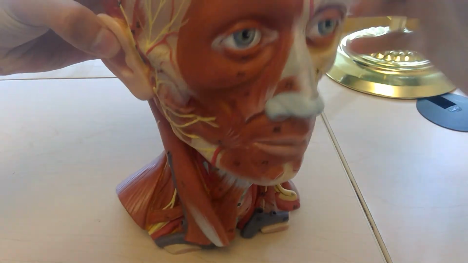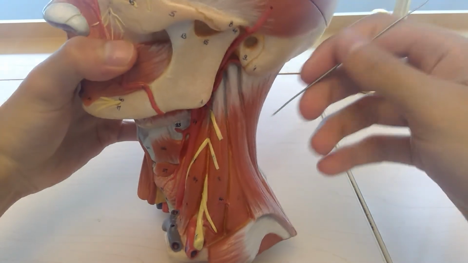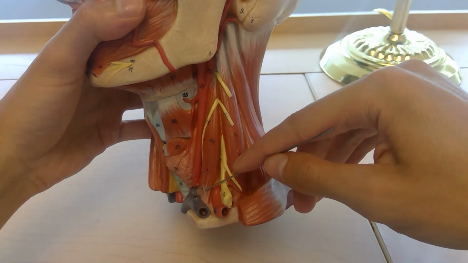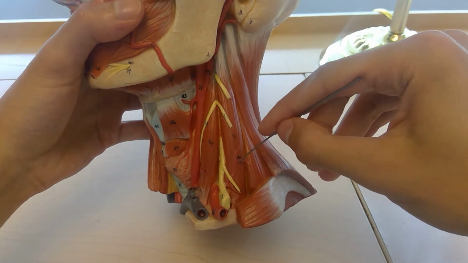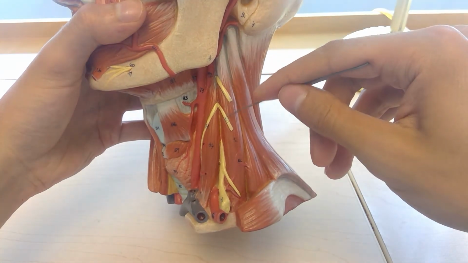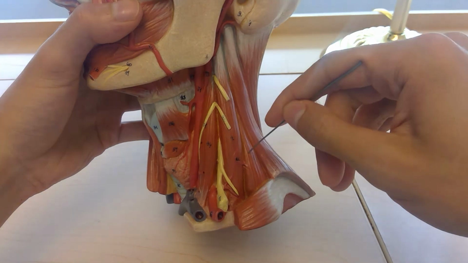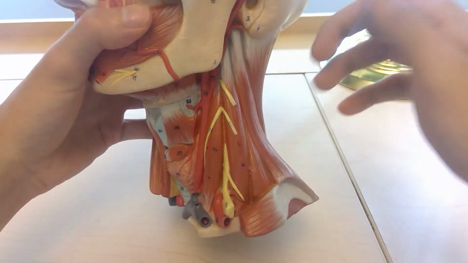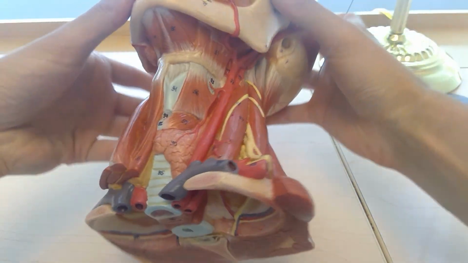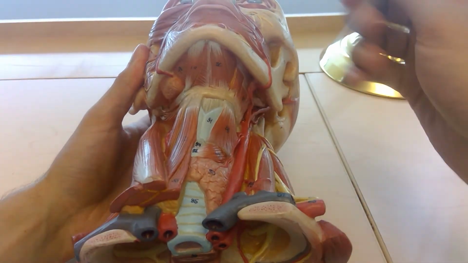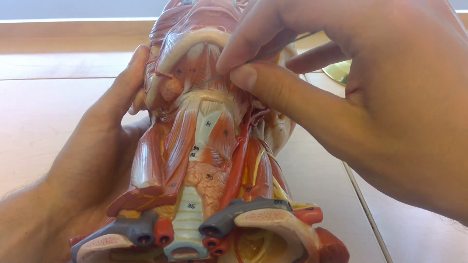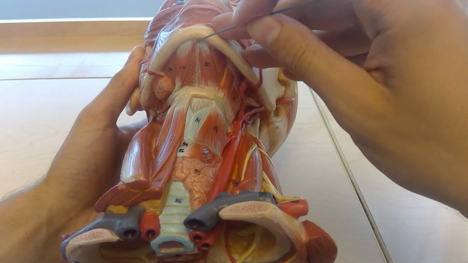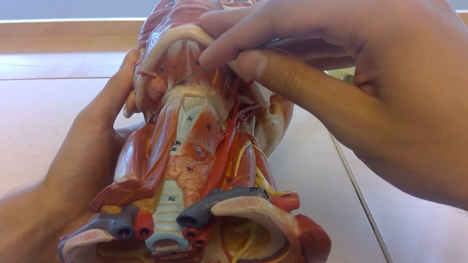Next, we have the scalenes. I'm just going to spin the model again. They're broken up into three divisions. We have the anterior scalene, the middle or scalene medius, and the posterior behind that. And if we were to take the skull here and flip it, we would also see the digastric muscles. Di meaning two, because you have two. Okay, and so that's it for our musculature.